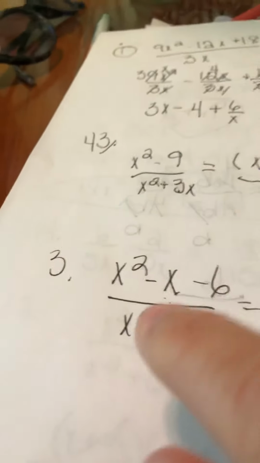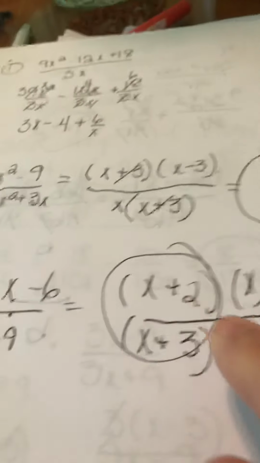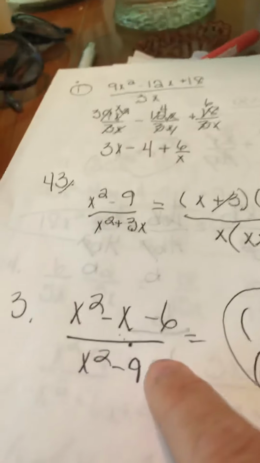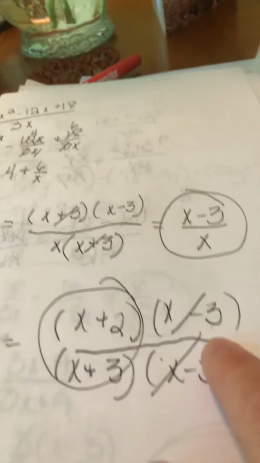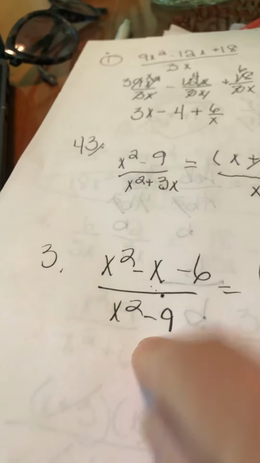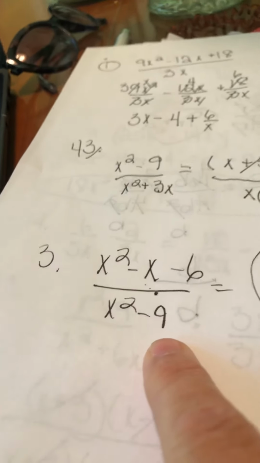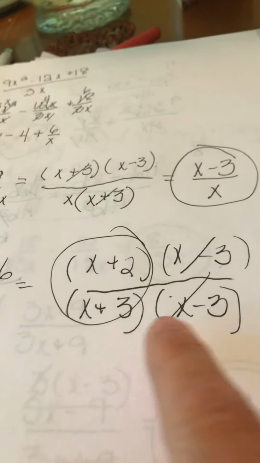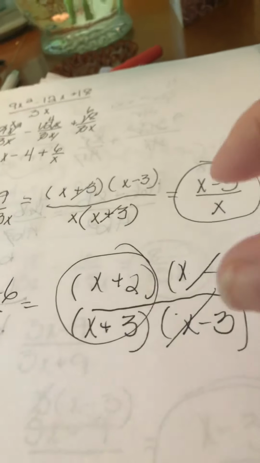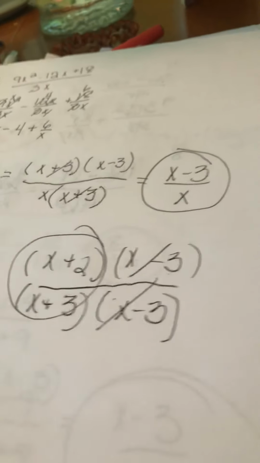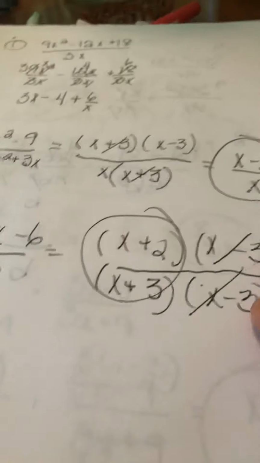Number 3, same thing. We have a trinomial over a binomial, so we're going to factor that trinomial. And because our 6 is negative, that means your terms will be a positive and a negative. And so we need factors of 6 that have a difference of 1, which would be 3 and 2. Now because our x term is negative, the larger number will go behind the negative sign. Then we have a difference of a square, just like we had in number 2, x squared minus 9. And so that will factor to x plus 3, x minus 3. And as you can see, now we can take the factored forms and cancel out your x minus 3. So your answer is going to be x plus 2 over x plus 3.